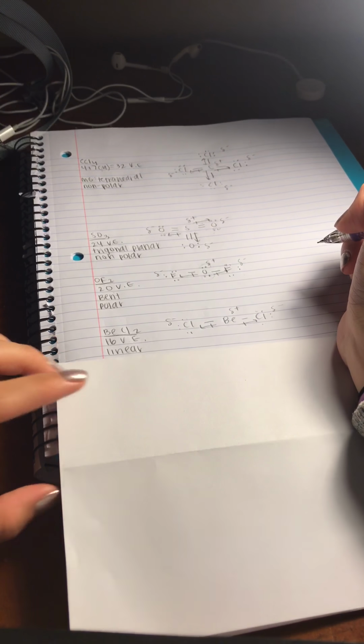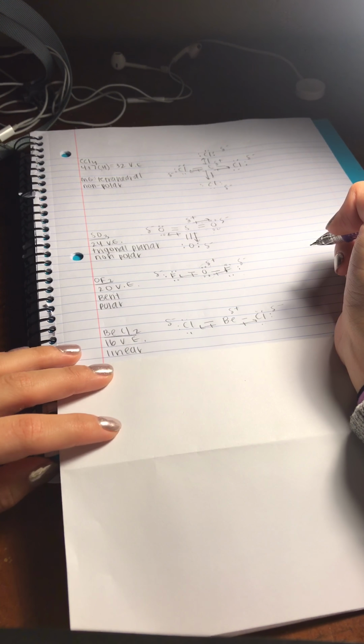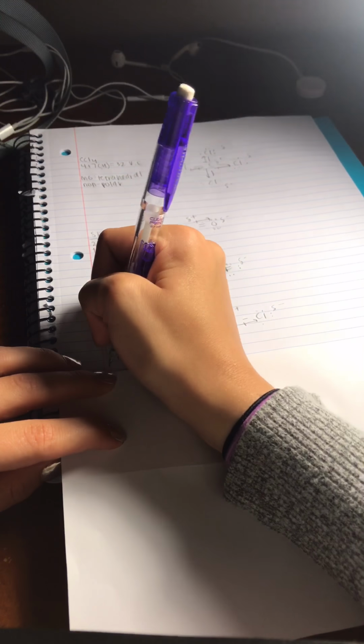and because all the domains are the same around beryllium, the central atom, the dipoles will cancel, and there will be no net molecular dipole. So this will be nonpolar.